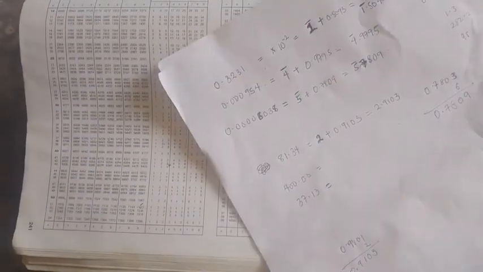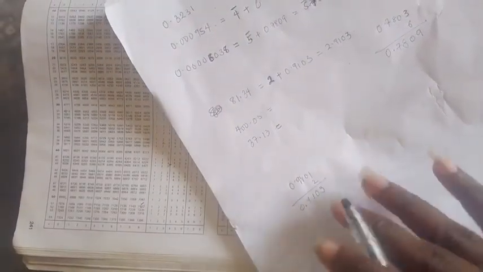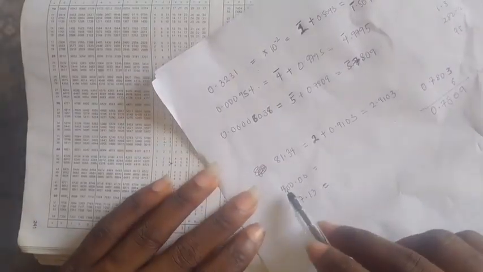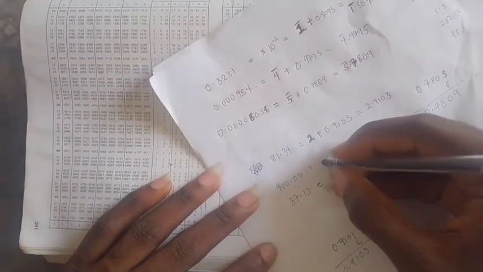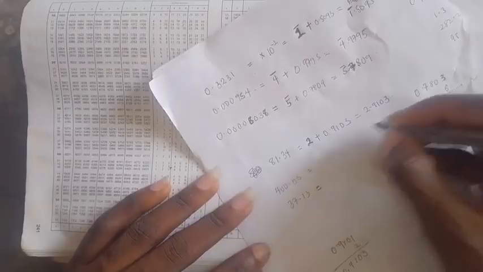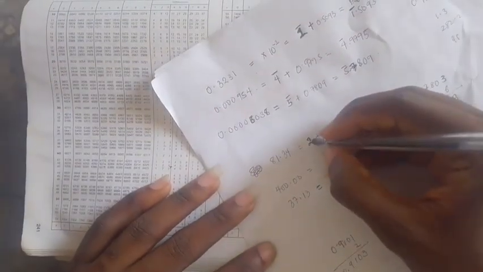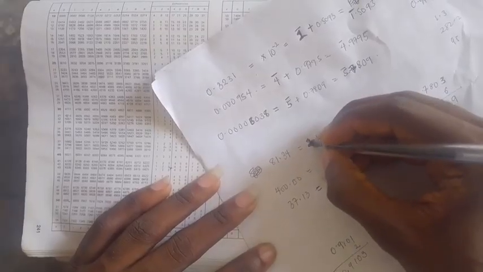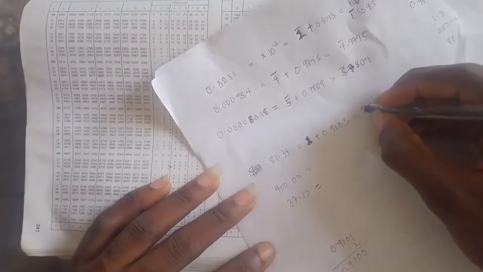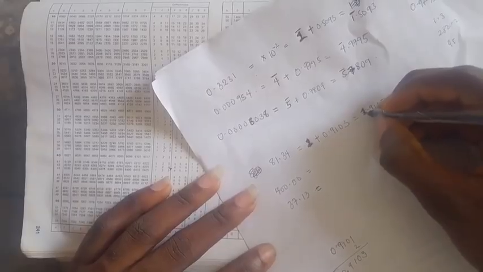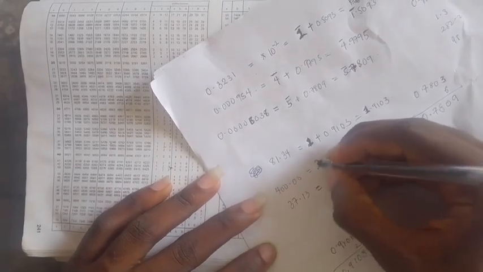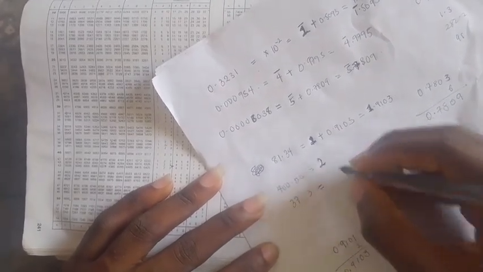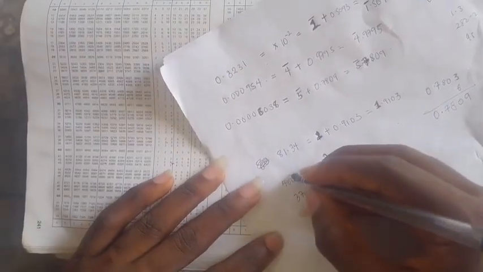This gives us 2.9103. Now, let's find the logarithm of this number 400.0. First of all, we get the integer, right? The power of 10 here is what? You have 400 here, and this is a power of 2. Not 1, not 3, 2. Why? Because we have 0, 1, 2.